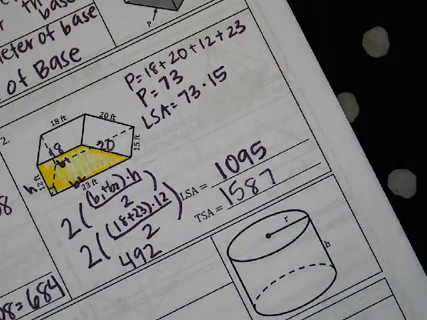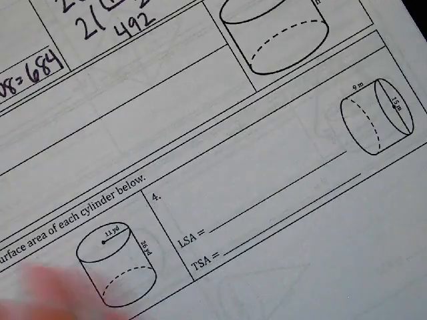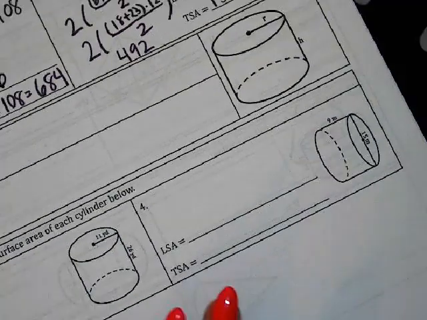Now we're going to move on to cylinders. Cylinders are really easy because the base is always going to be a circle. You don't have to figure out what the base is.